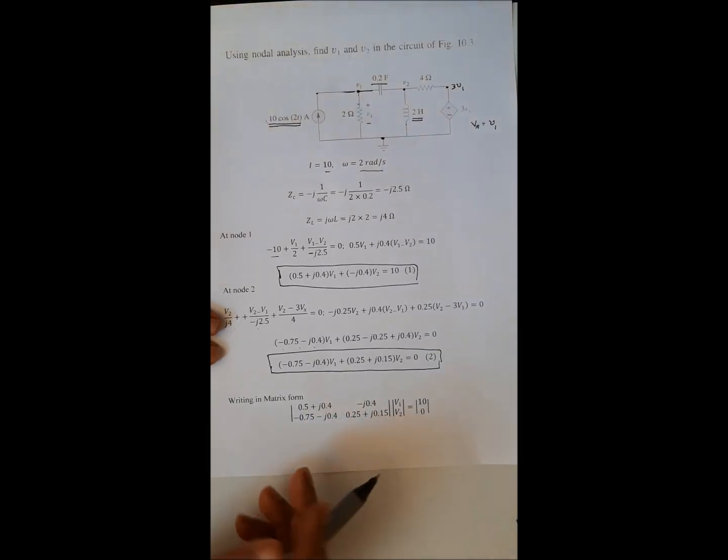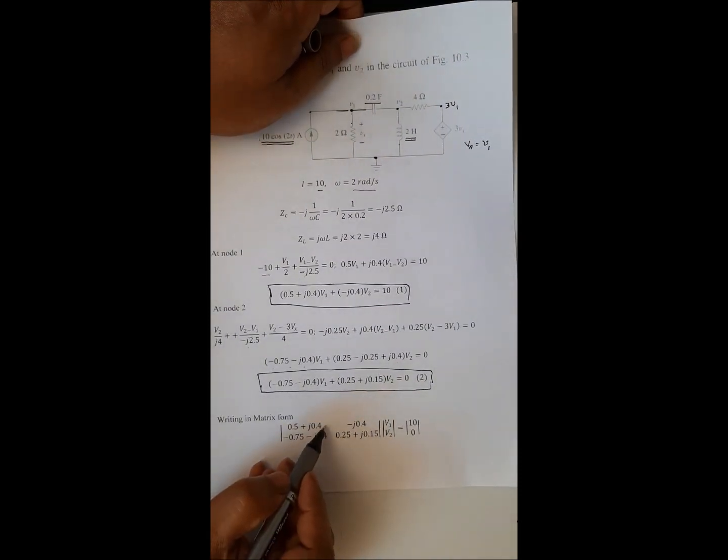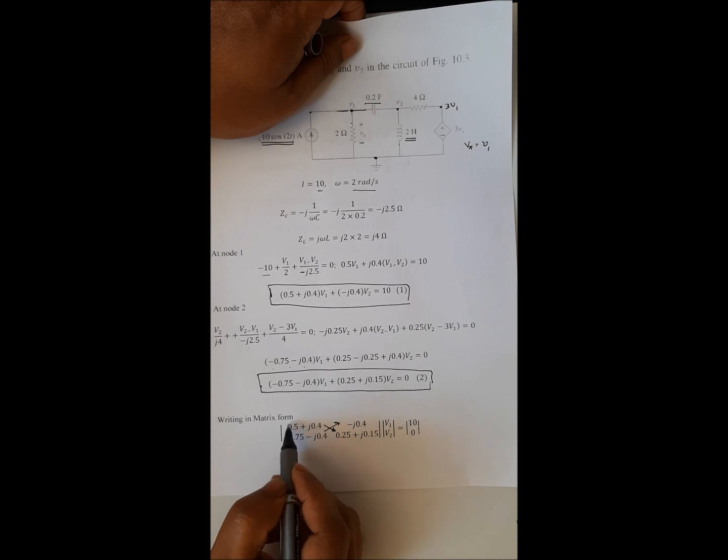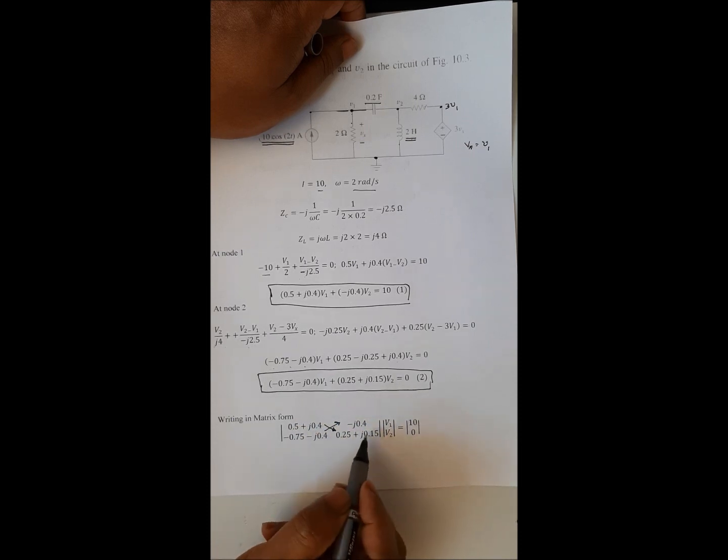Now we can solve this matrix. To solve it, you multiply this with this, minus the product of this and this.